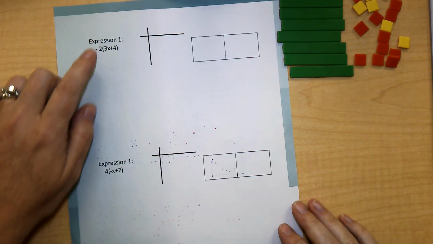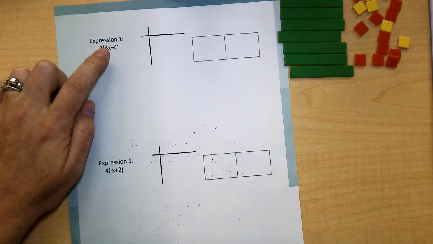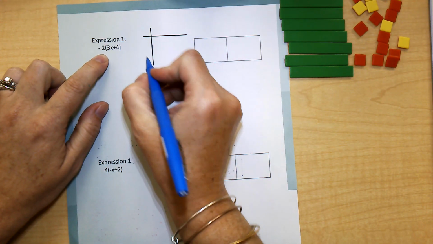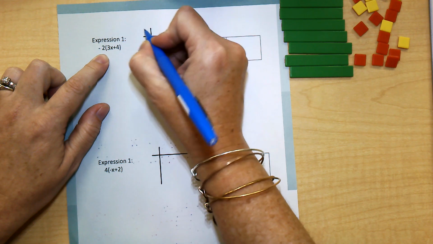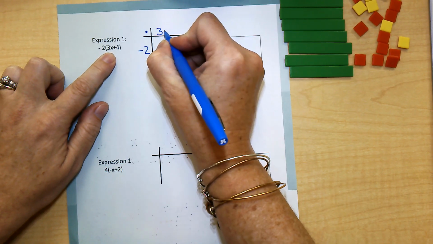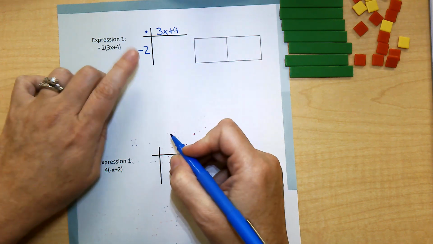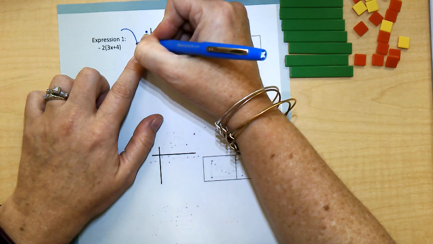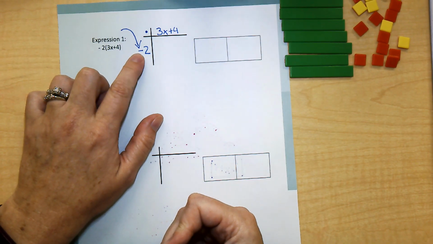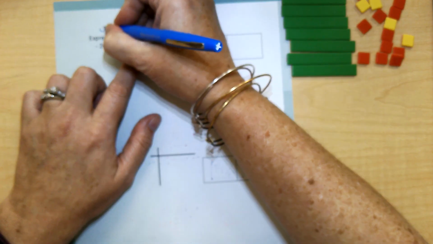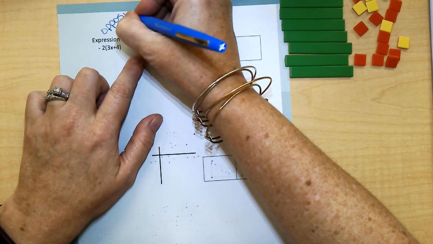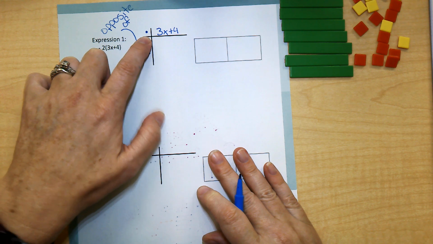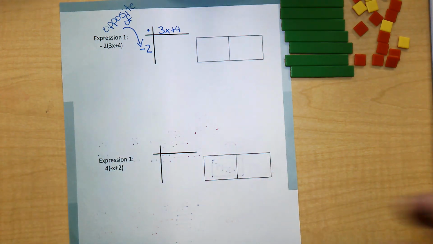So the first one on the back is minus 2 times 3x plus 4. All right. So the minus 2 goes to the left of the pictorial model. Groups of 3x plus 4. Let's see this negative sign out front of the 2. We're going to read it slightly different. We're going to read this negative sign out front as opposite of. So it is the opposite of 2 groups of 3x plus 4.